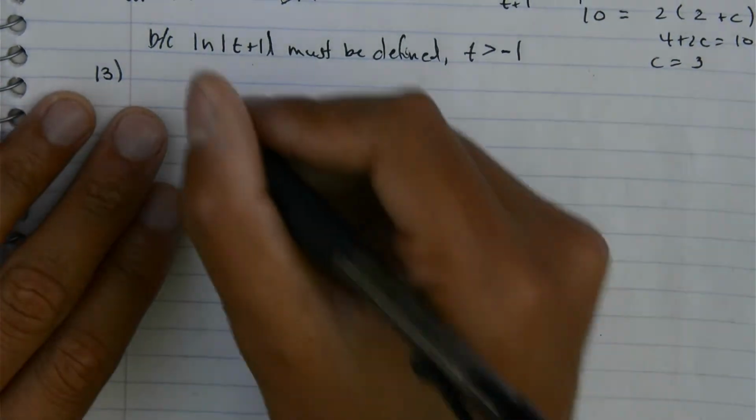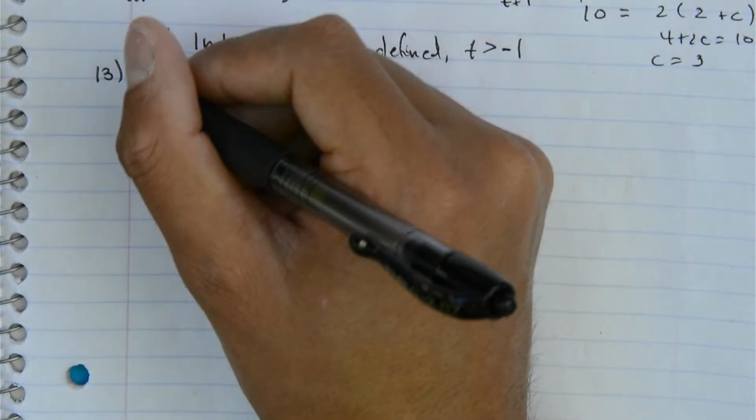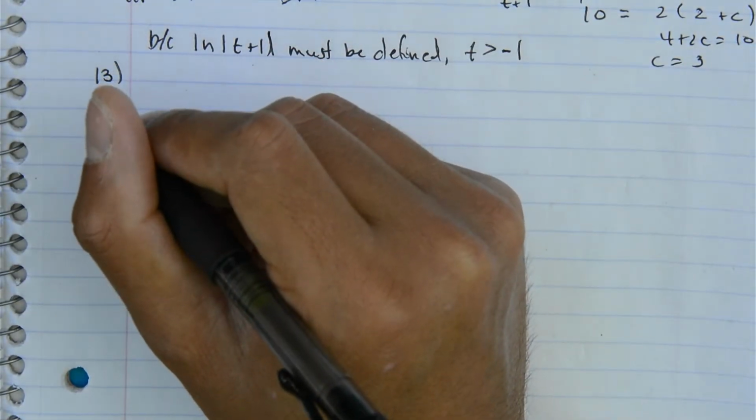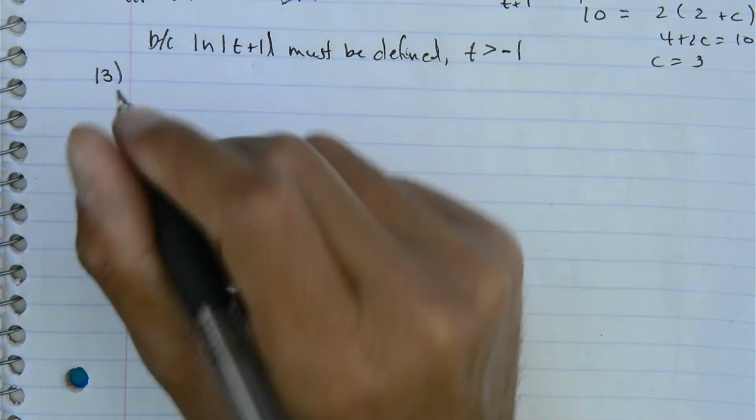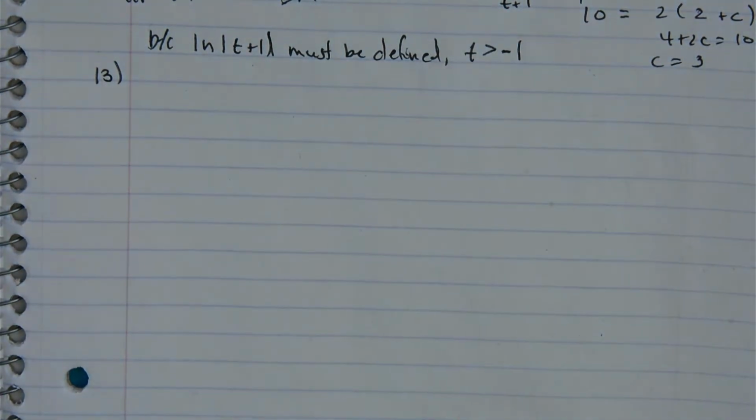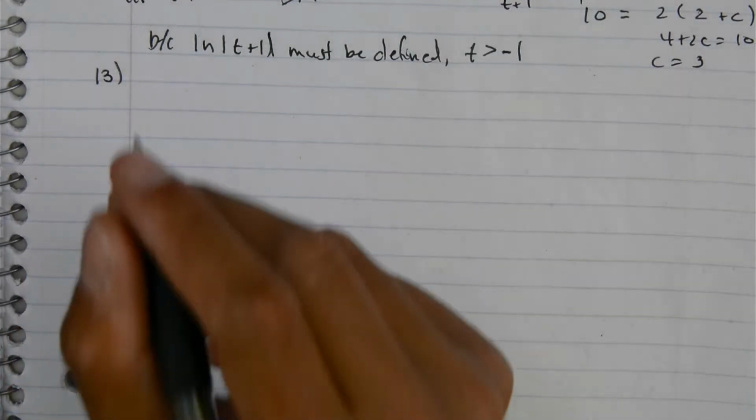Okay, 13 is, okay, so the problem is: since the method of integrating factors involves computing two integrals, in practice it is frequently impossible to reach a formula for the solution that is free of integrals. For these exercises, determine the general solution of the equation and express it with as few integrals as possible.